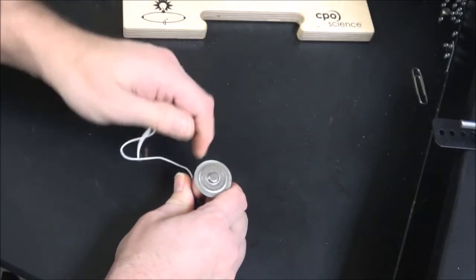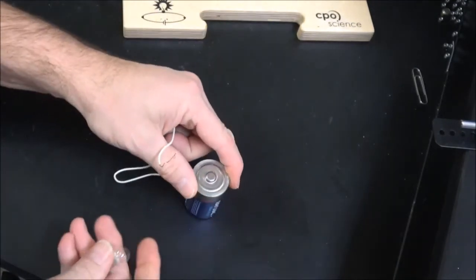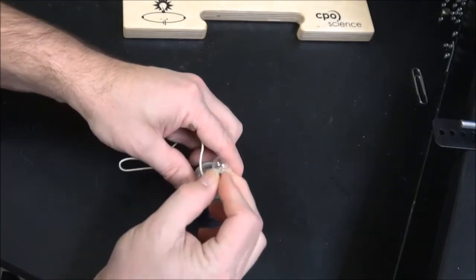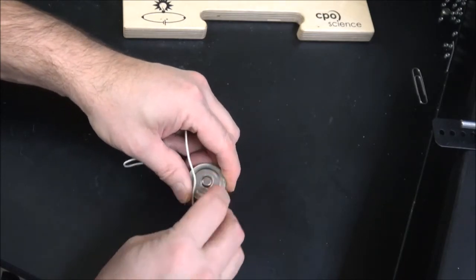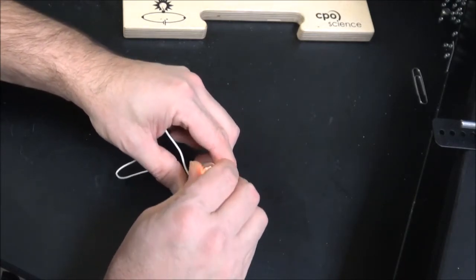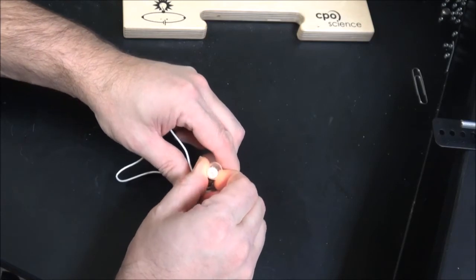And that will light the light. There we go, a lit light.